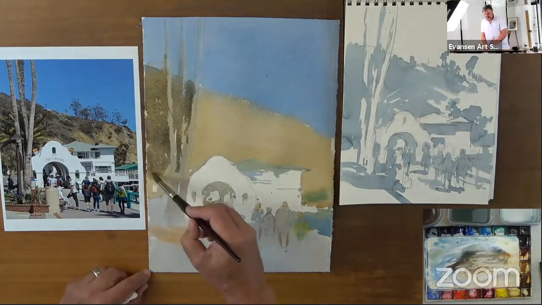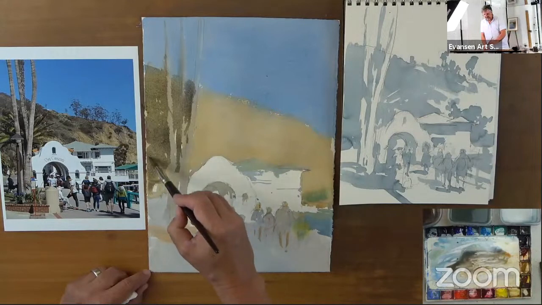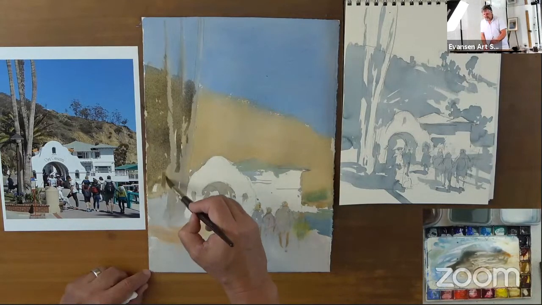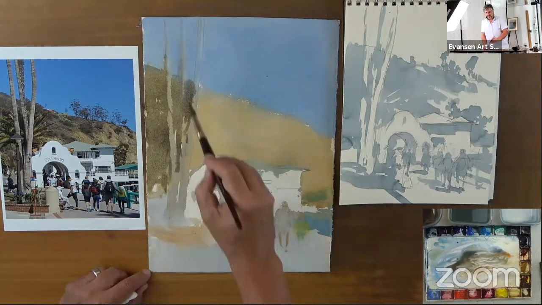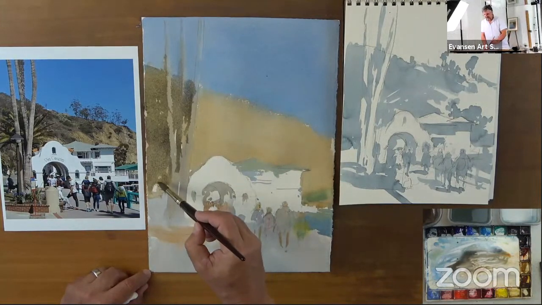Okay, I'm going to come down and just try and leave a few little light gaps behind, nothing major.